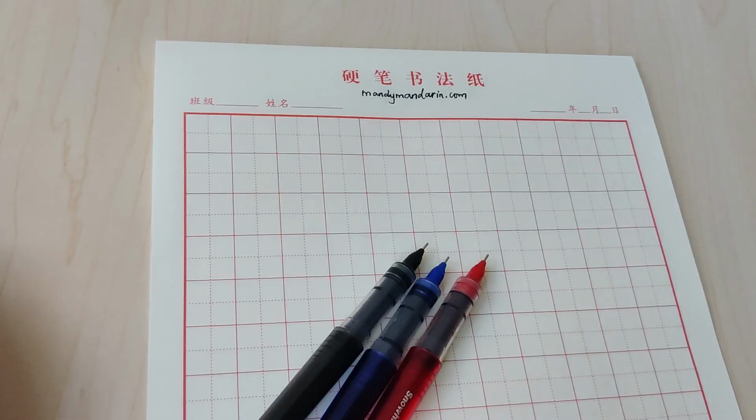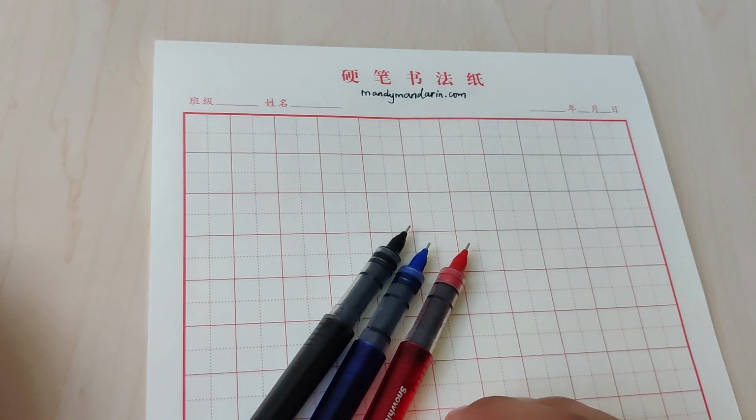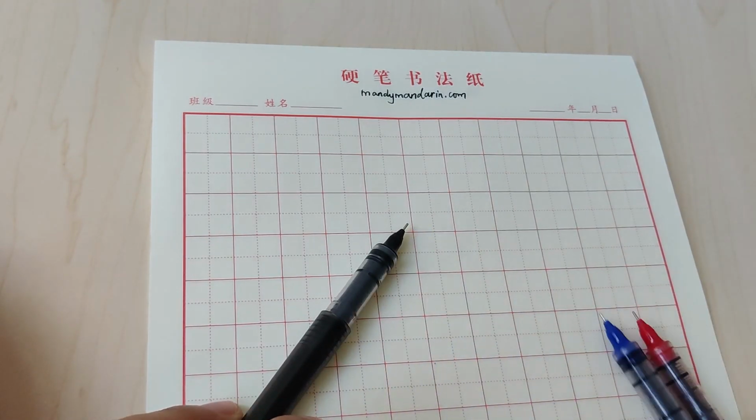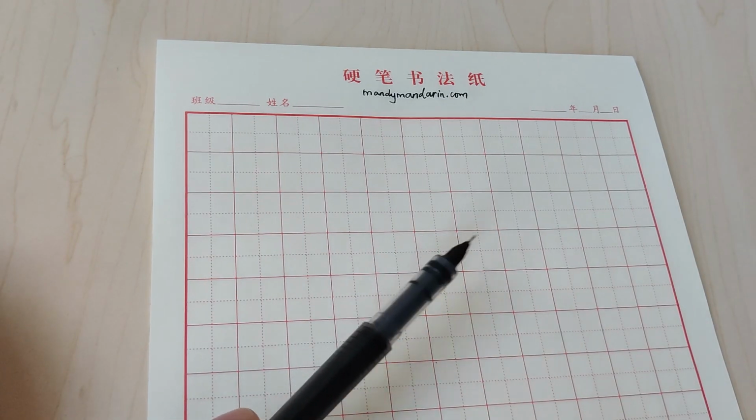I'm Mandy. In today's video, we're going to talk about the grass radical. Now let's get your 填字格 ready and the pens ready. First of all, as usual, let's take a look at the difference between the grass radical and grass character.